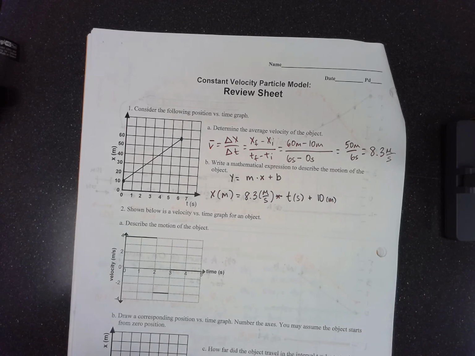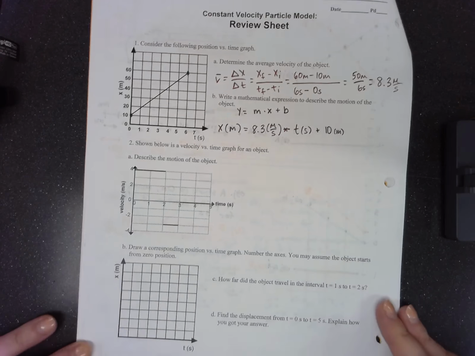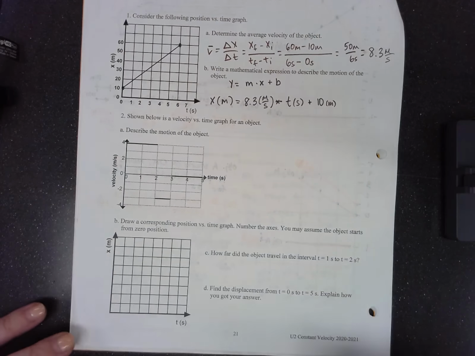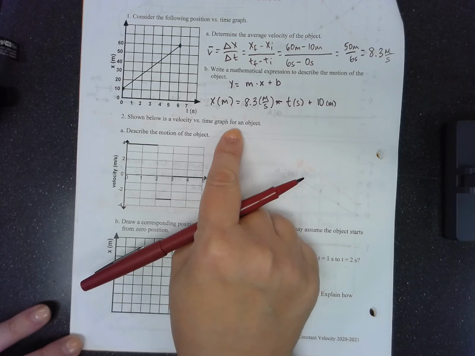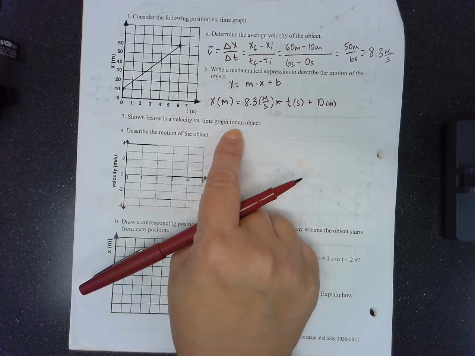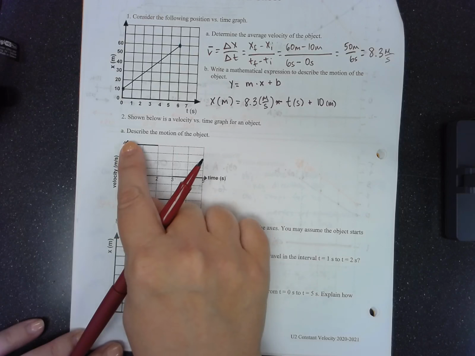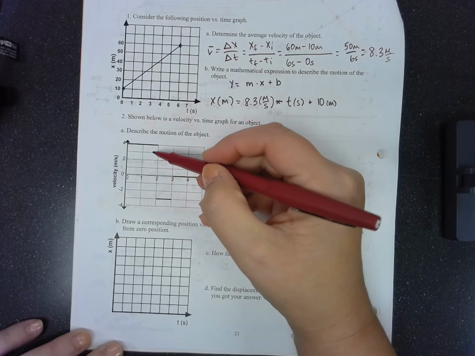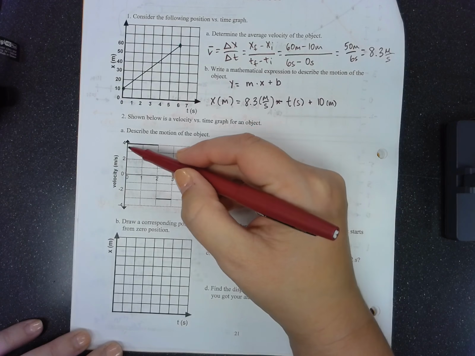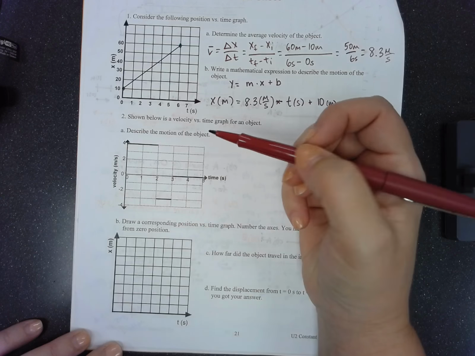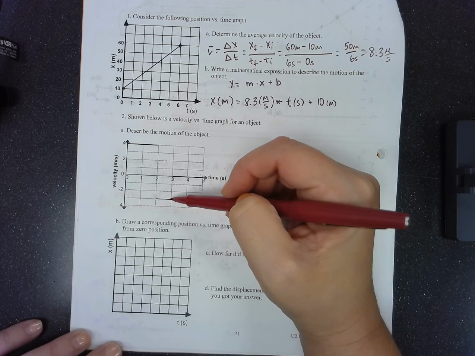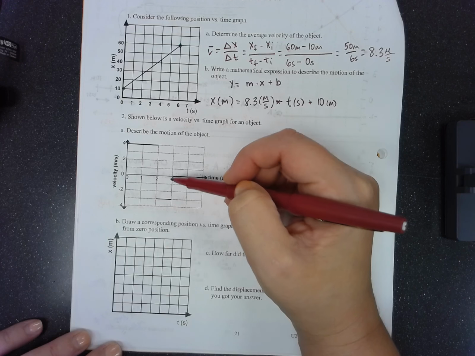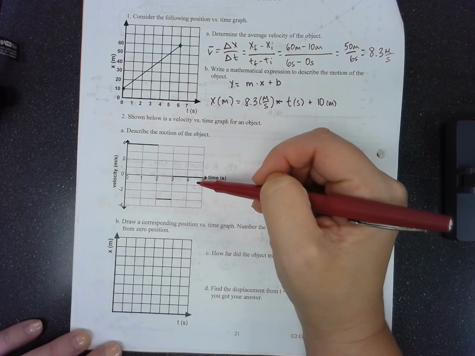All right. Next, we're given a velocity versus time graph for an object. So first, we're asked to describe the motion of the object. So I can see that I start with a positive velocity of 4 meters per second for 2 seconds. Then I have a negative velocity for 1 second. And then my object has a velocity of 0.